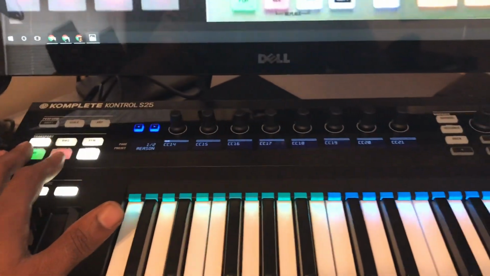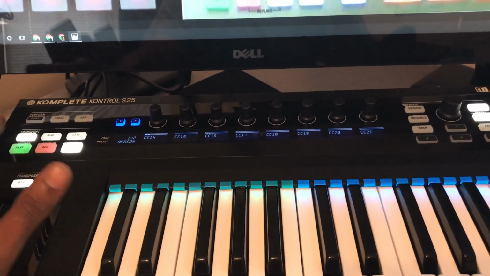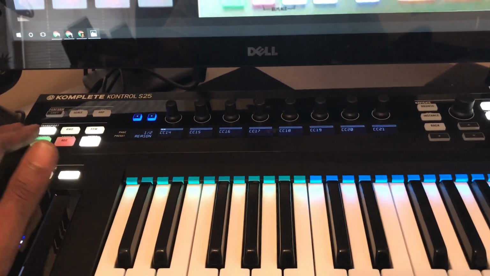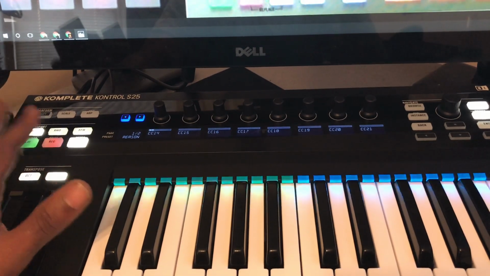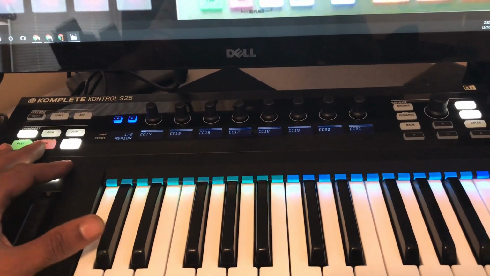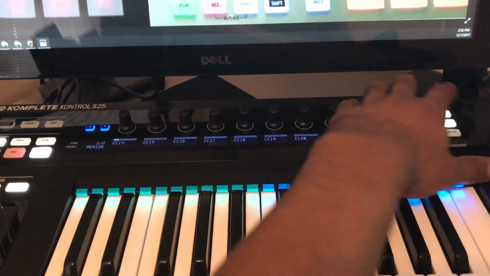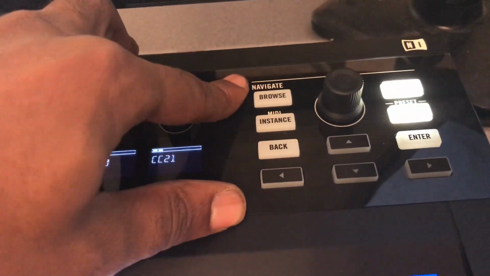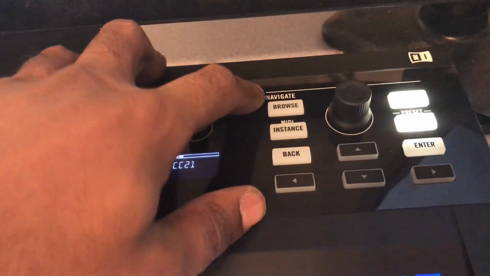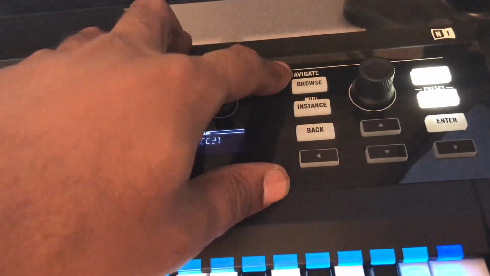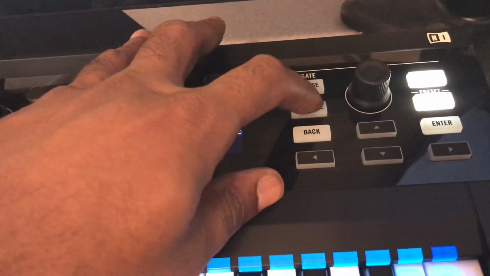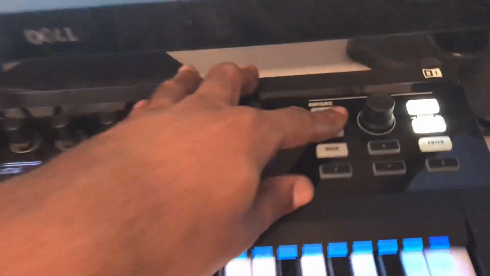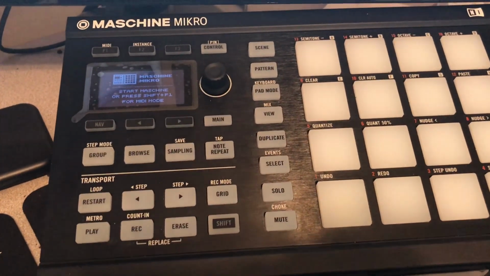I really like it. This right here is my S25 controller. It does work in Reason. I've gotten every feature for this to pretty much work in Reason. Now, this part up here is a controller by itself, and you can switch through your patches and your different sounds when you're using the Komplete Kontrol VST. So you have your browse, you can go through your different instances. It even treats the Maschine as an instance.